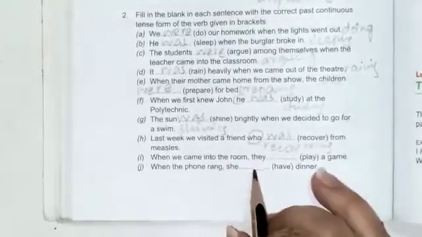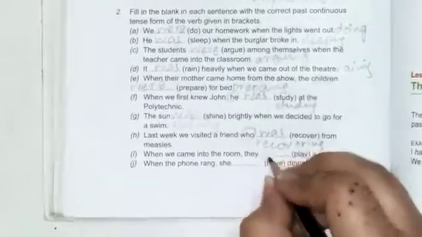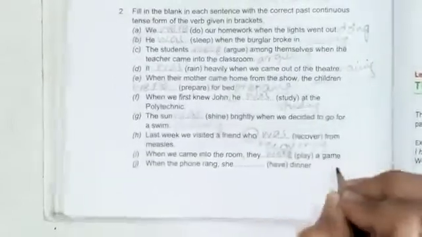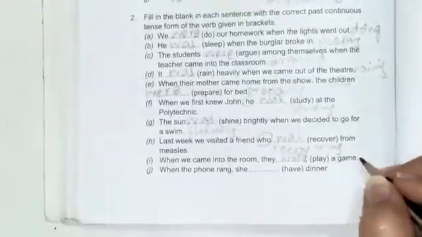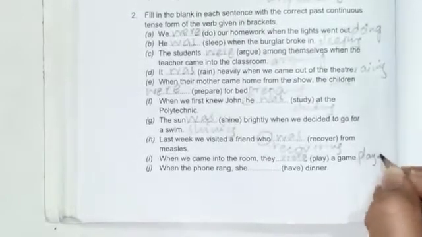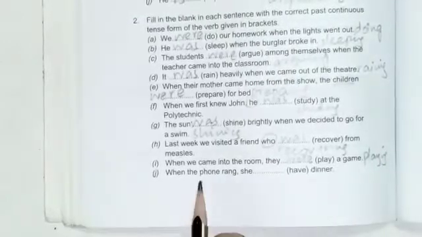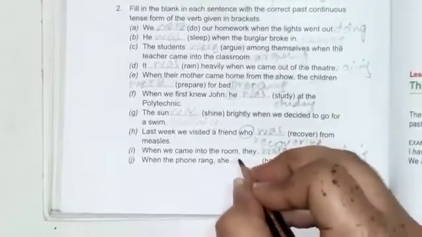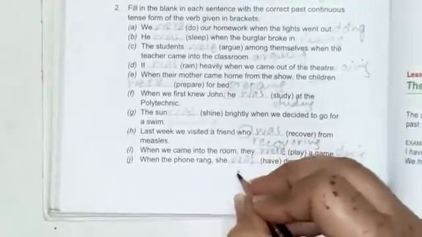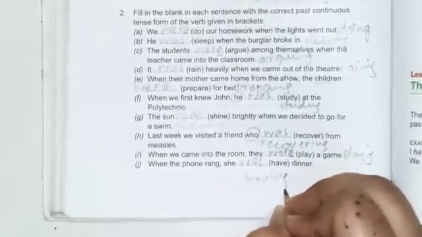When we came into the room, they dash play a game. They were, because the subject is a plural one, so they were playing a game. When the phone rang, she dash have dinner. When the phone rang, she is a singular one, so she was having dinner.